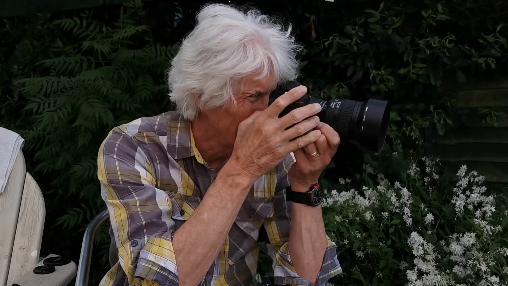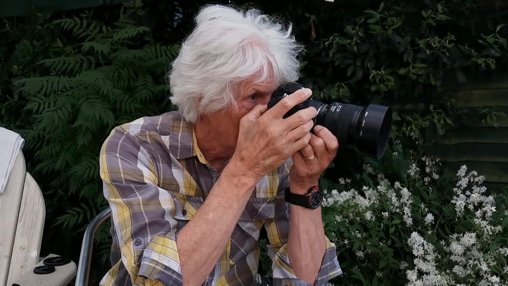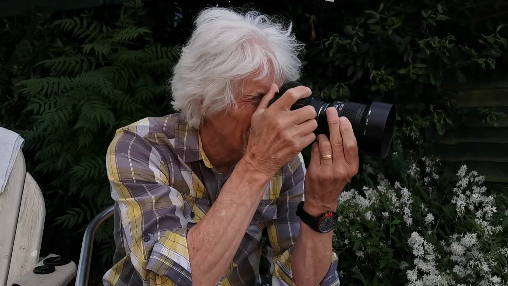Let me see how long it takes me. I've focused out to infinity. I'm going to take a shot of a flower over there. Let me just get the focus box in the right place, which of course you can use the touchscreen or the button. So let me now see how long this takes to get this in focus. I'm not sure how long that was. I bet it wasn't much more than a second. And I can guarantee that was absolutely tack sharp.